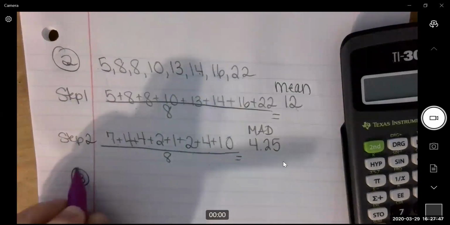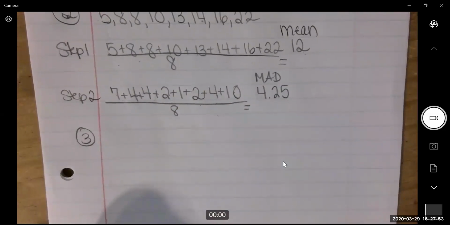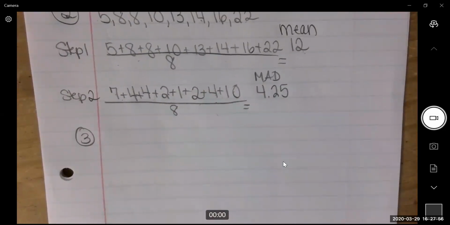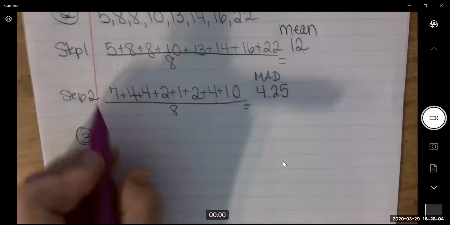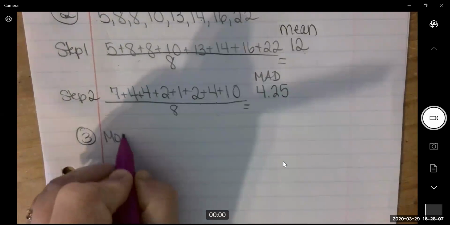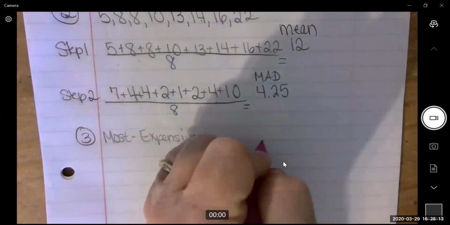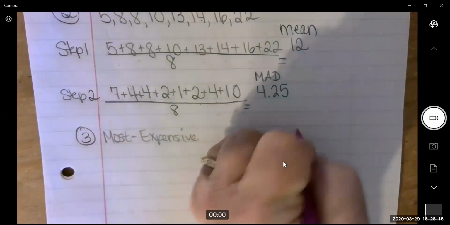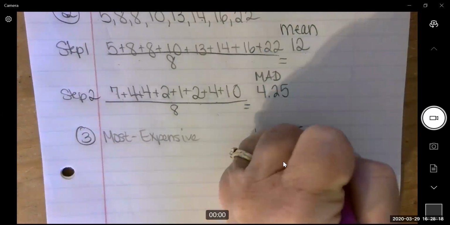Let's look at number 3. Remember, pause the video, rewind it, look at it again, whatever you need to do. All right, so number 3 is a little different because we have to find the mean, the median, and the MAD of each data set. So I'm going to have most expensive. All right, and then we'll have least expensive. So we have 2 different sets of data we're looking at here.